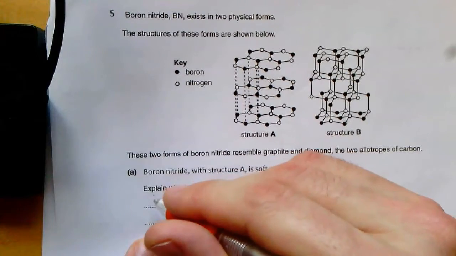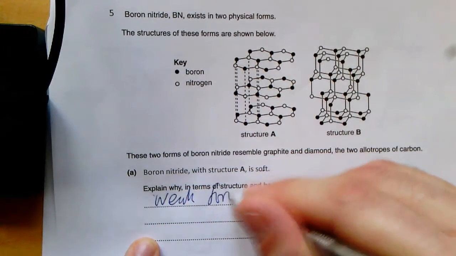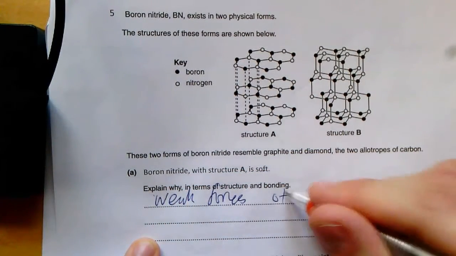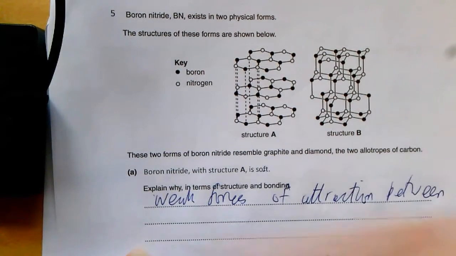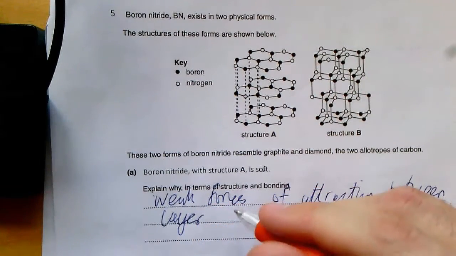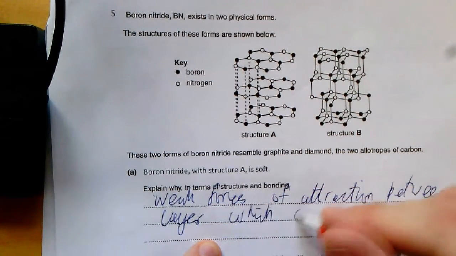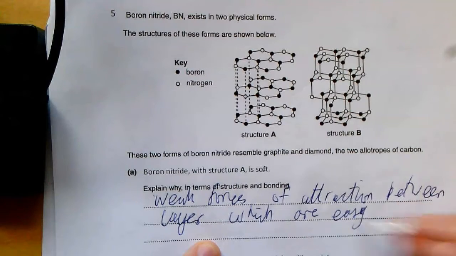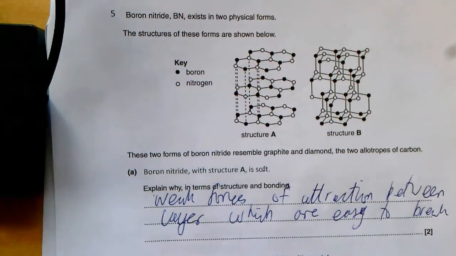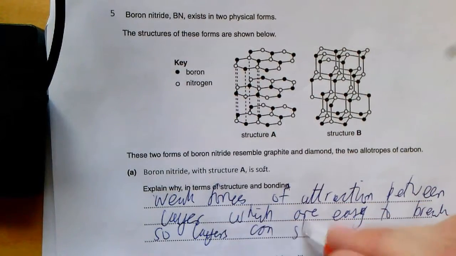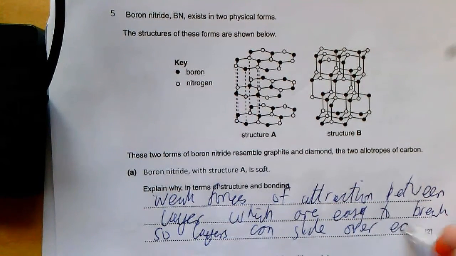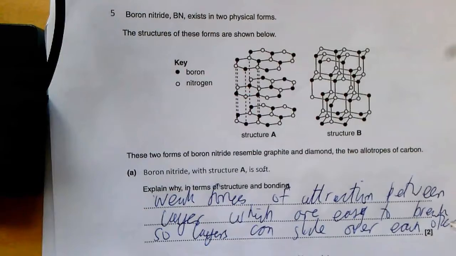So you could say weak forces of attraction between layers which are easy to break. And you could also say, obviously, layers could then slide over each other. So layers can slide over each other.